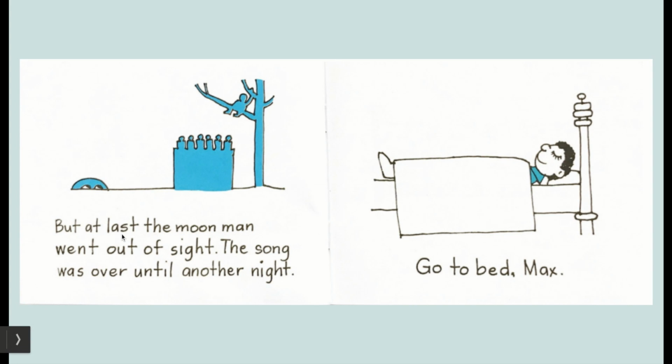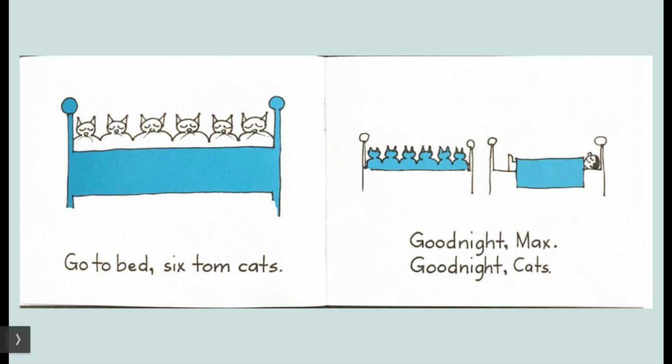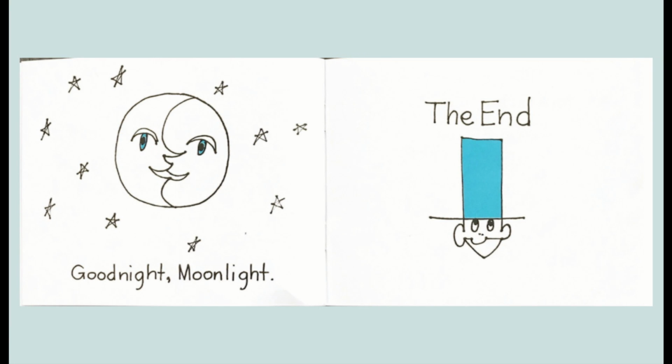But at last the moon man went out of sight. The song was over until another night. Go to bed, Max. Go to bed, six tomcats. Good night, Max. Good night, cats. Good night, moonlight. The end.